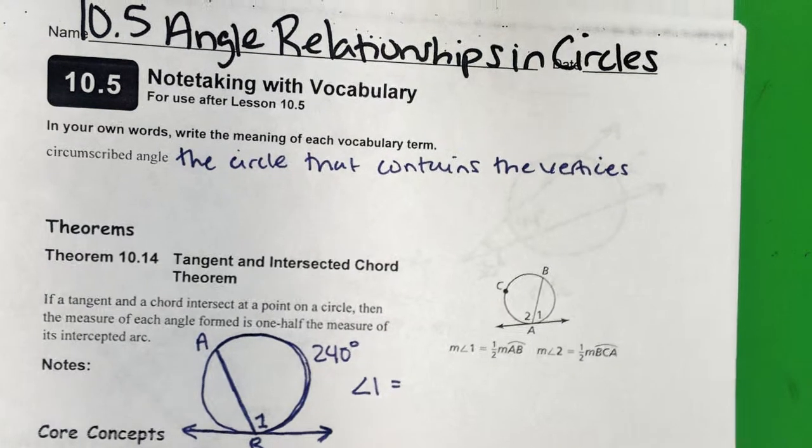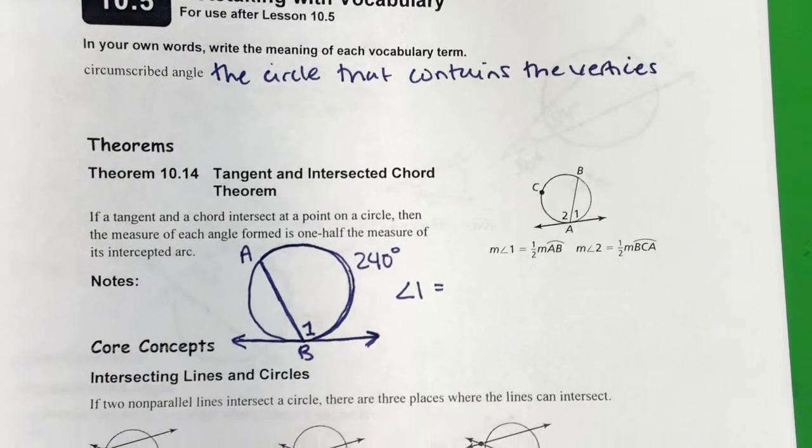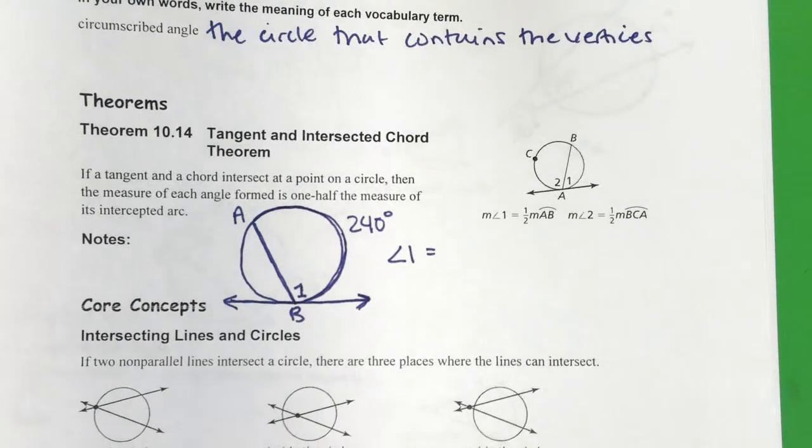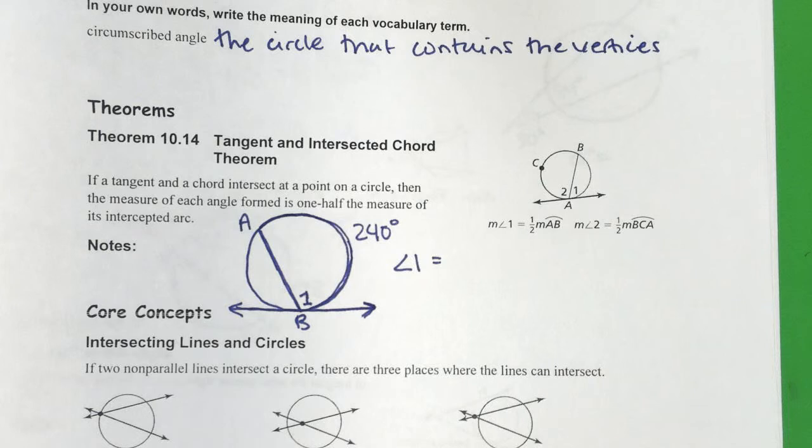So we're into the first theorem for this section, and it is the tangent and intersected chord theorems. It helps to know what linear pairs are in this section, because a tangent line and an intersected chord can create linear pairs, and we know linear pairs are supplementary.